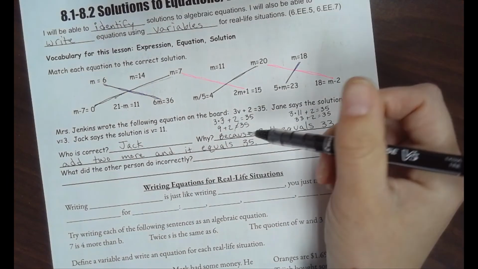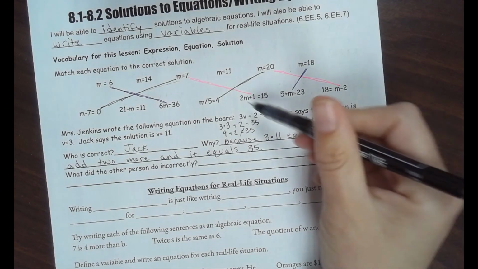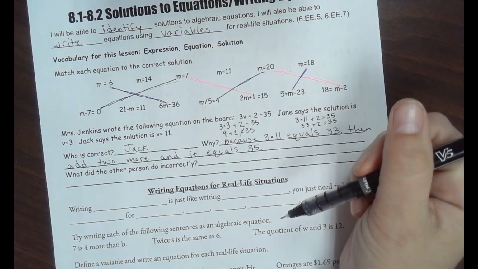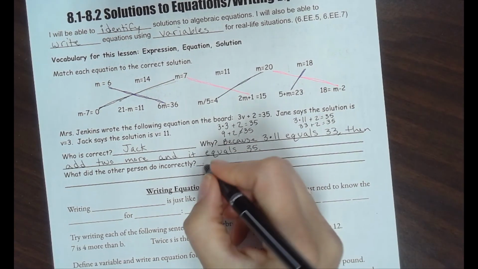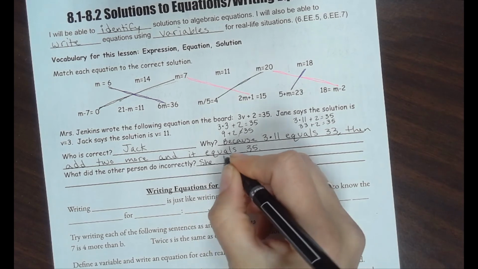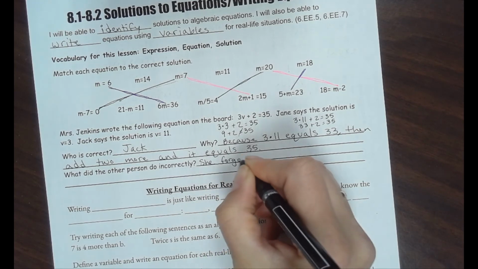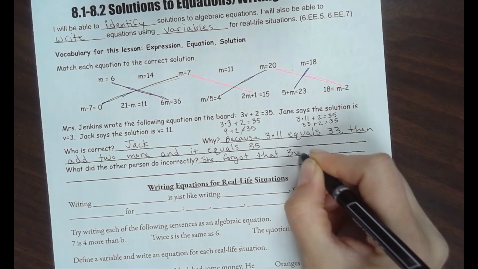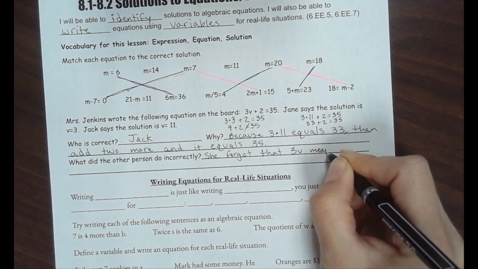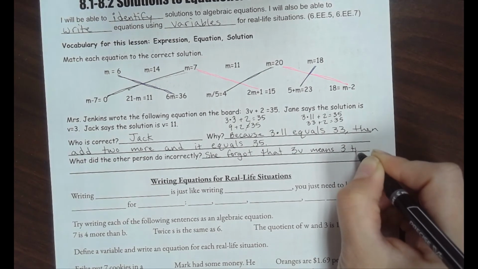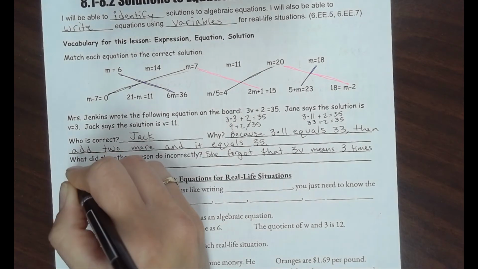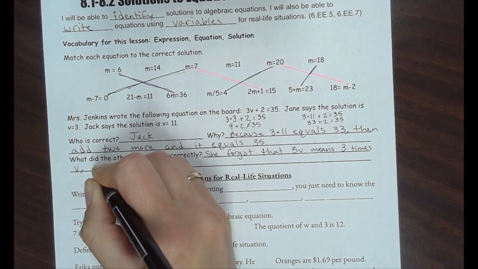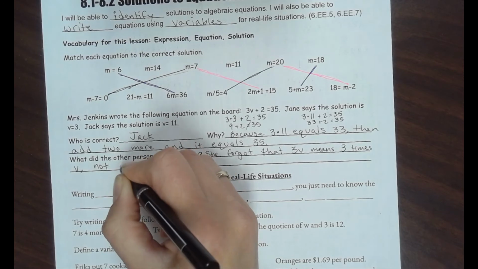I'm going to tell you right now, this is one of the most common things I see. If you just put a 3 where this is and forget that it is timesing, it looks like 33. So, she forgot that 3v means 3 times v. Not 3 in the tens place.